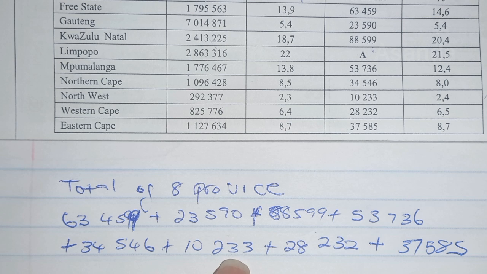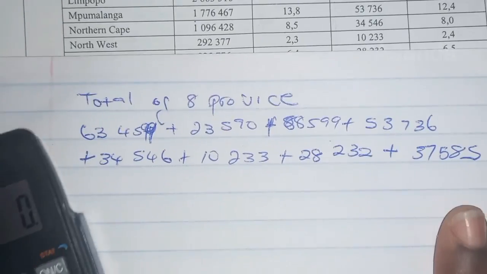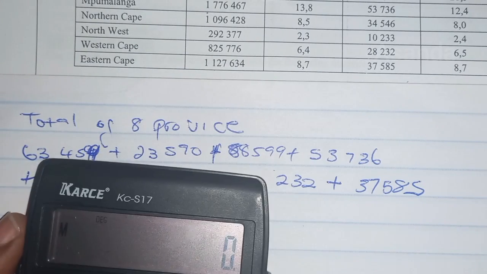34546, 10233, 28233, and 3585. Okay, I copied them all right. Then I'm gonna add them together. I'm gonna do it twice. If I get the same answer twice, then I'll know I did it right. I added them correctly. So I'm gonna add them now.